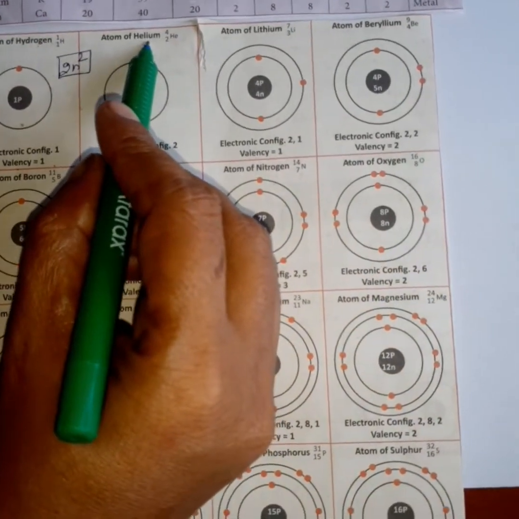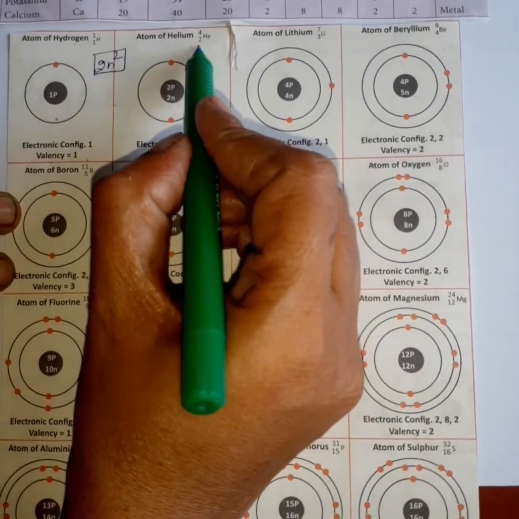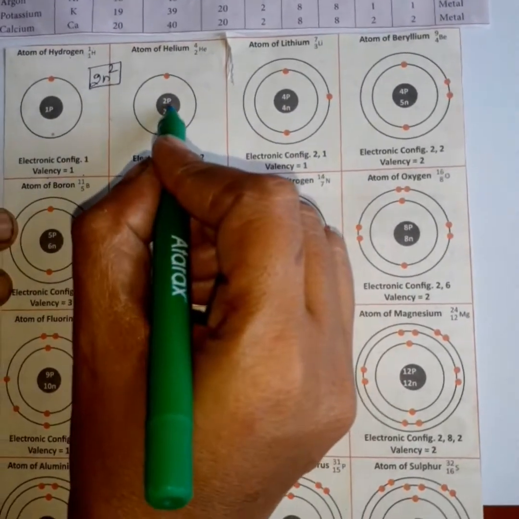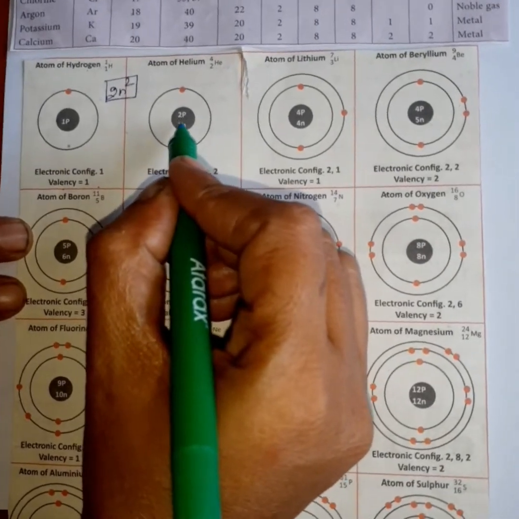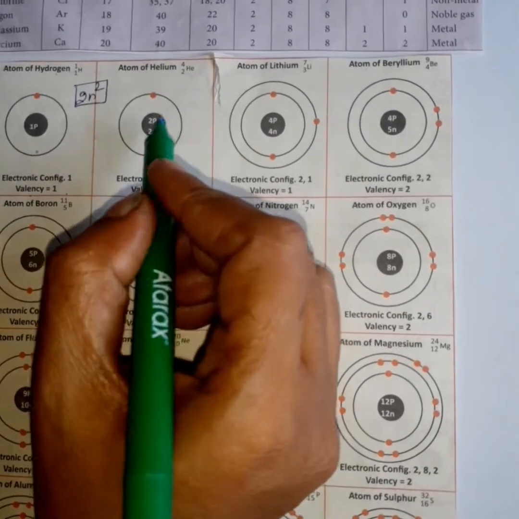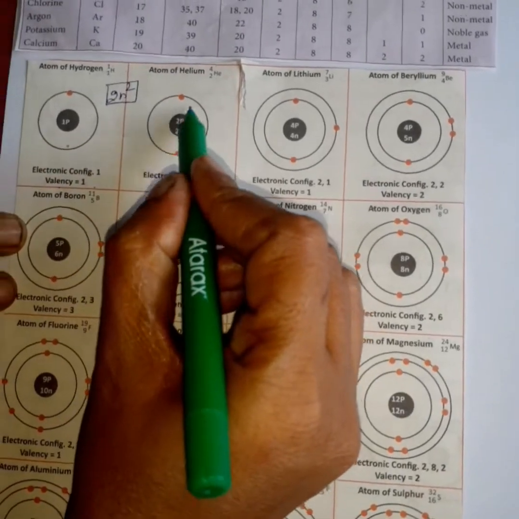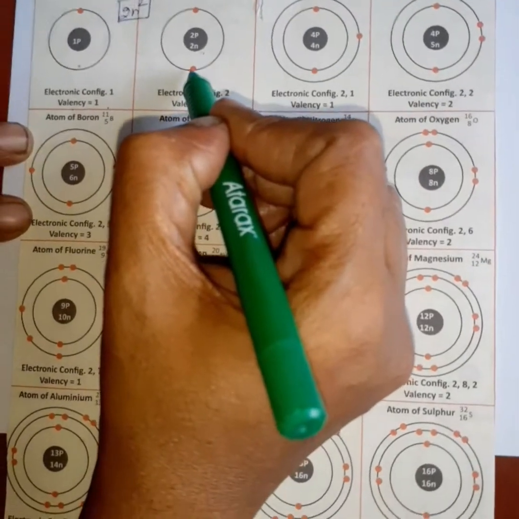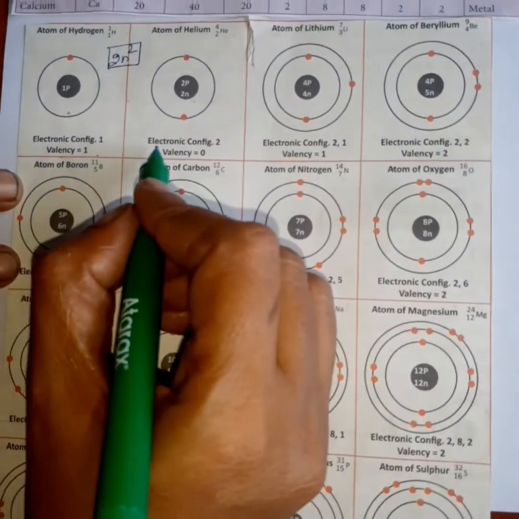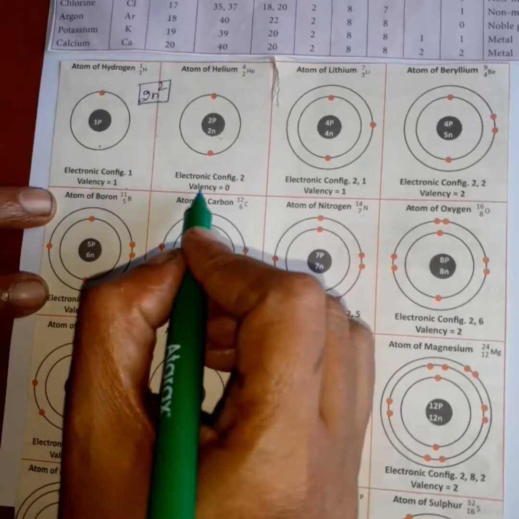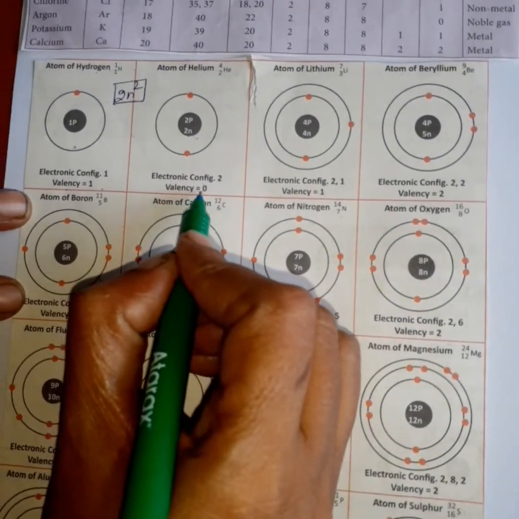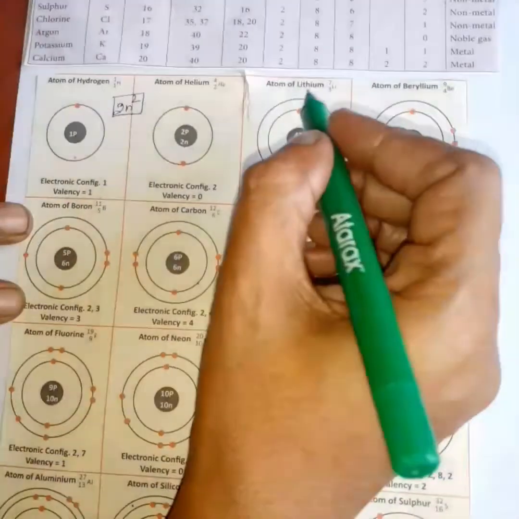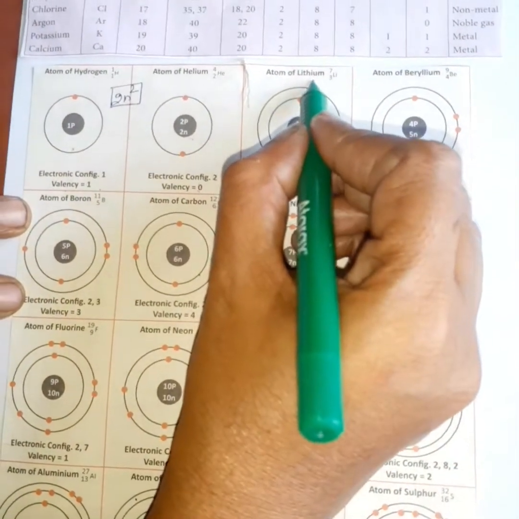Next one, atom of helium, He 2 4. Here 2 protons and 2 neutrons. So listen, how many electrons revolve here? 2 electrons. So the electronic configuration is 2. So valency is 0. In the previous class you have studied what valency is.